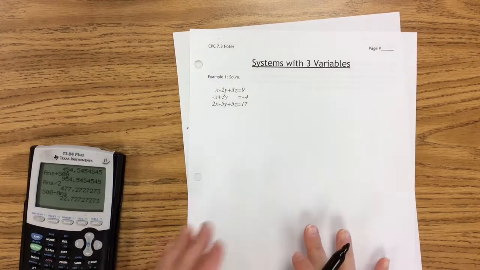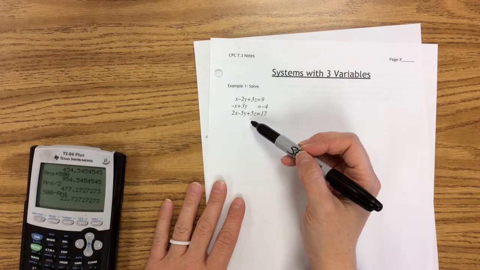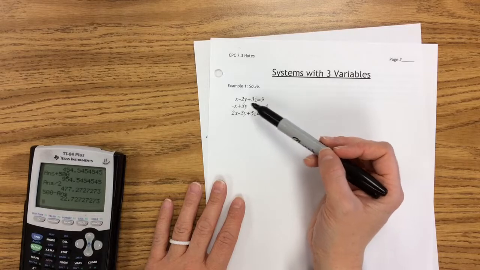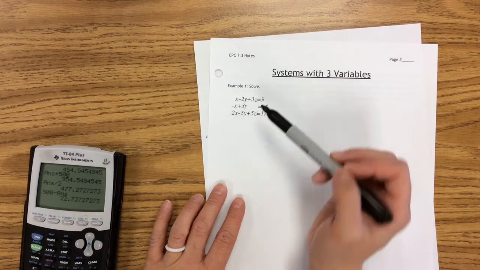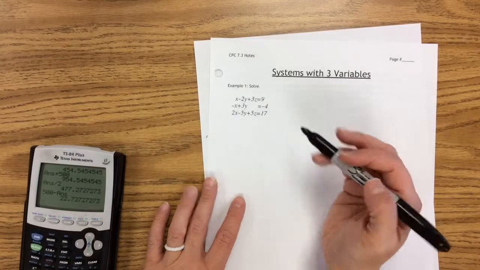Today we're going to solve a system with 3 variables. That means we have 3 equations with 3 unknowns. If you look, the top one has an x, y, a z, and a number. The second one only has an x and a y. It just means it's plus 0z. And the third one is x, y, z equals 17.